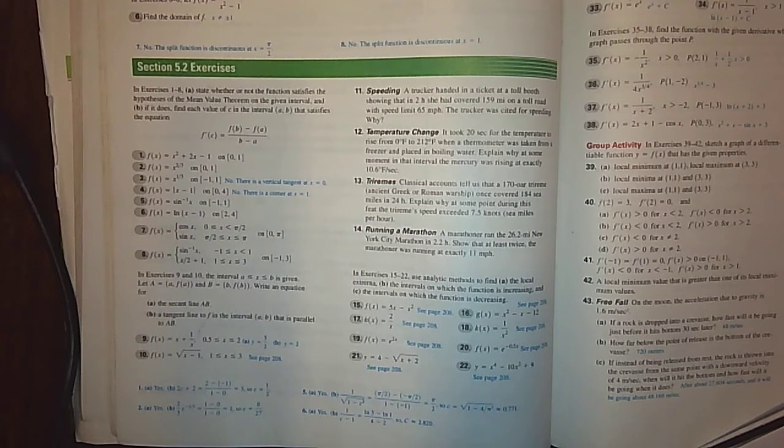So this trucker drove for 2 hours and she traveled 159 miles, and the speed limit that was posted on the highway was 65 miles per hour. Apparently, just based on that information, the trucker was cited for a speeding ticket because she was driving over the speed limit. So think about what you can do with the hours given and the miles traveled.